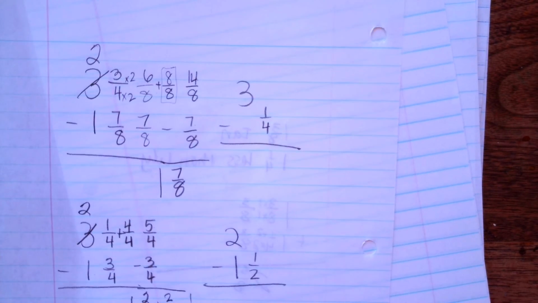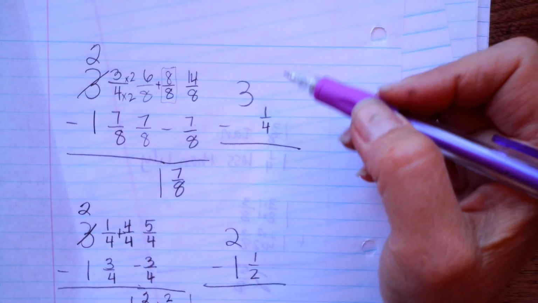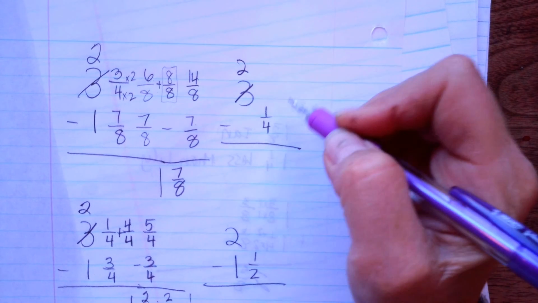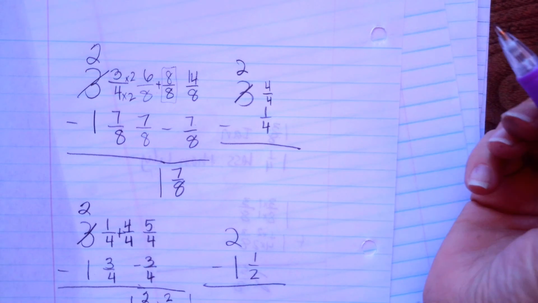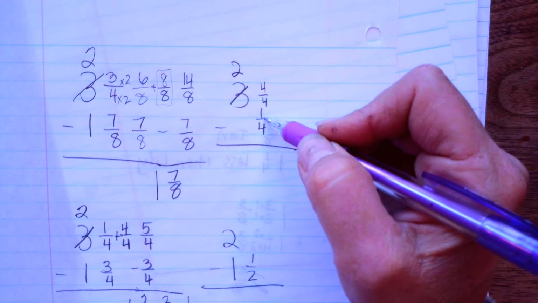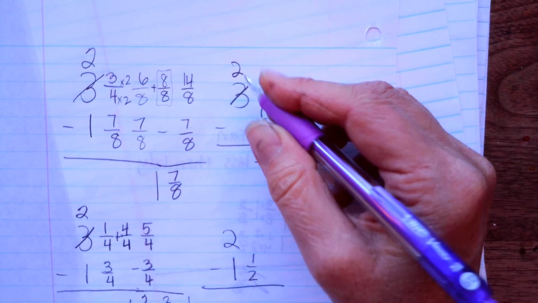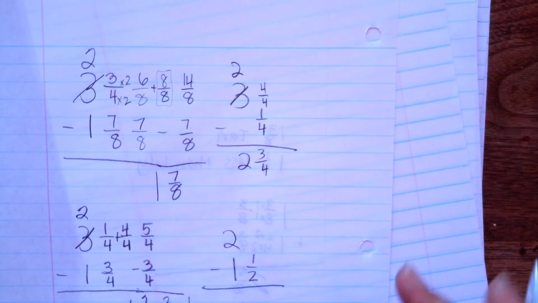Then this one, we have 0 up here, so I have to borrow. Since my denominator is 4, I'm going to put my 4/4 here. And then I do 4 minus 1/4 is 3/4. 2 minus 0 is 2.